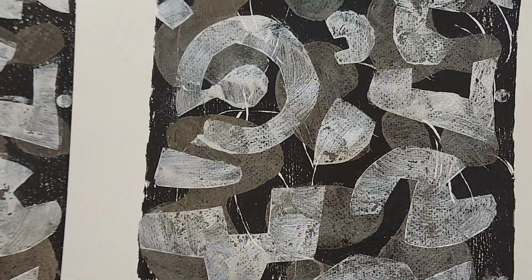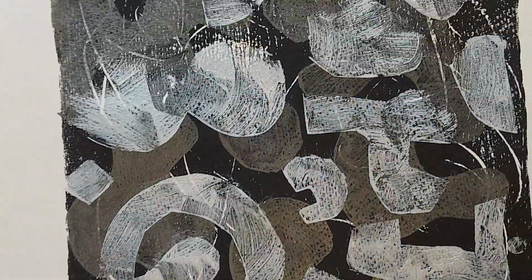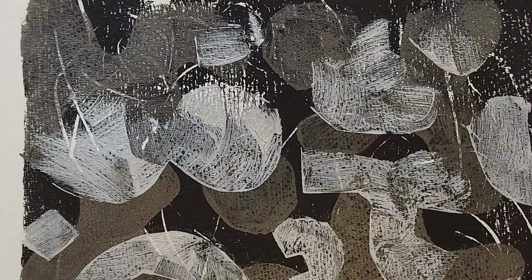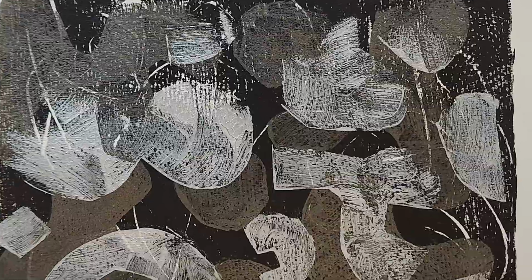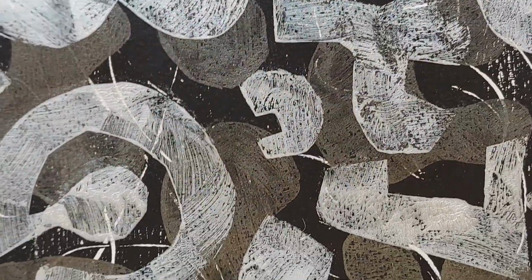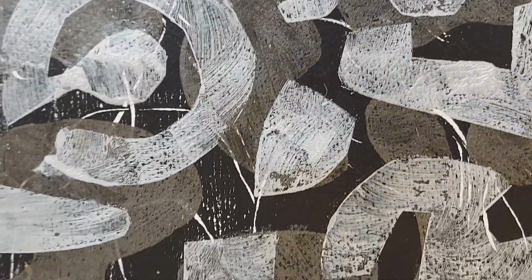And this is print number 2. The top part didn't transfer too much, but the other shapes are fine.